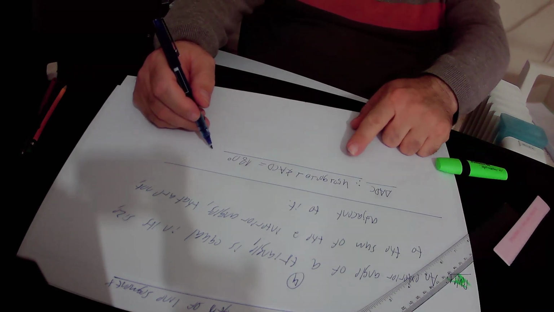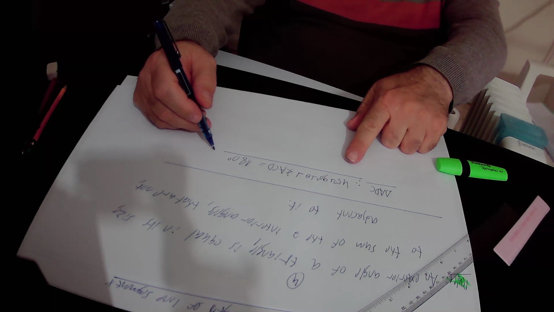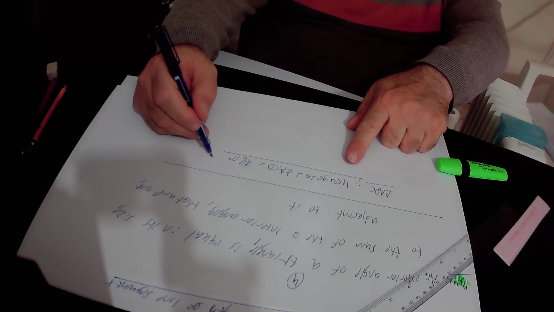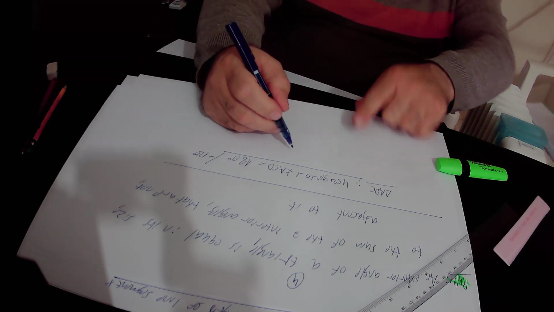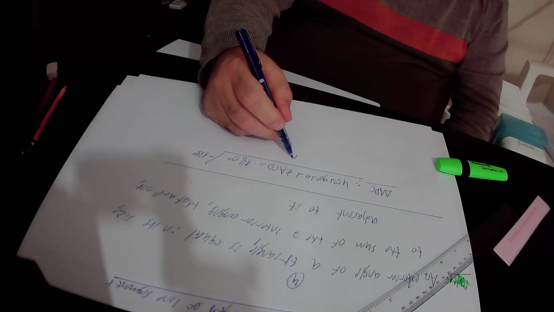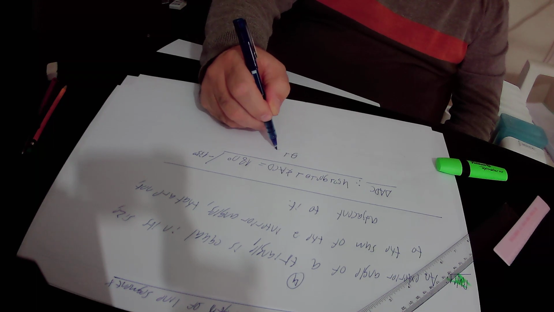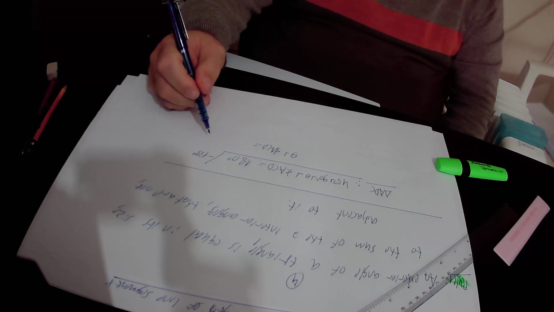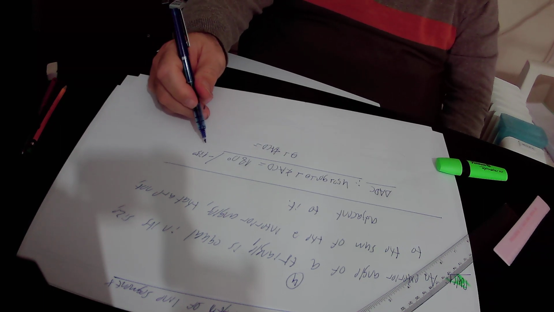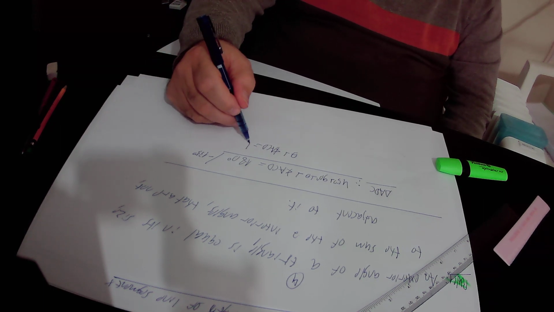So here we subtract 135 degrees from this equation, and we will get that theta plus angle ACD is equal to 180 degrees minus 135 degrees. It is equal to 45 degrees.